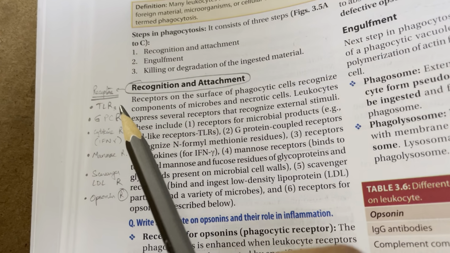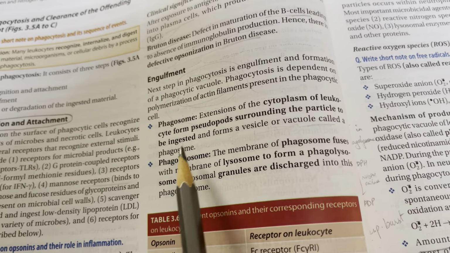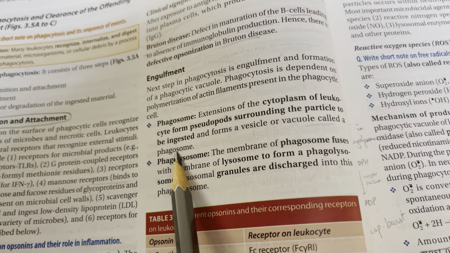The extension of the cytoplasm of the leukocyte forms pseudopods surrounding the particle to be ingested, and it forms a vesicular vacuole called a phagosome. Then it fuses with the lysosome to form a phagolysosome, and lysosomal granules are discharged into this phagolysosome. During engulfment, the phagocyte may also release some of the contents of its granules into the extracellular space, and this may damage innocent normal cells. Clinical significance in phagolysosomal function: we have Chediak-Higashi syndrome, which is due to defective phagolysosomal fusion. There is increased susceptibility to infections, and there is neutropenia, decreased numbers of neutrophils, and defective degranulation.